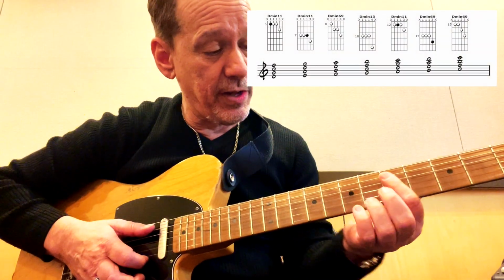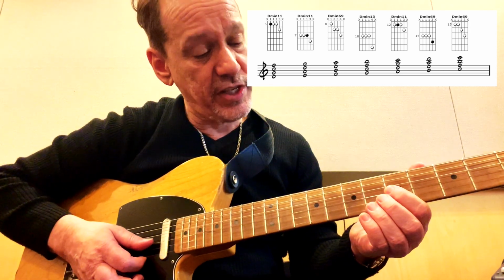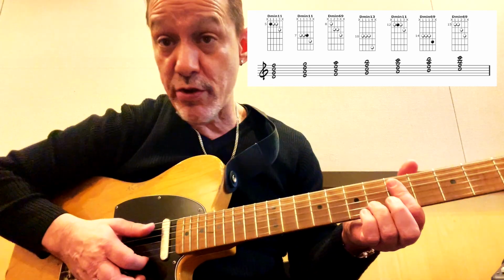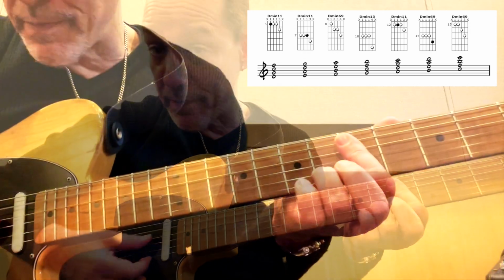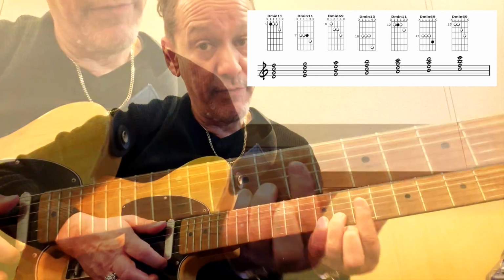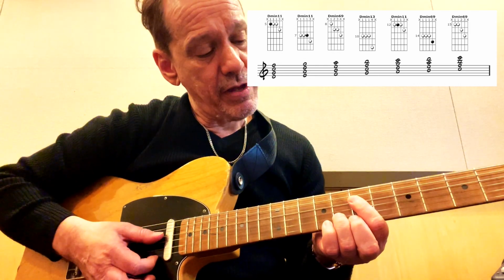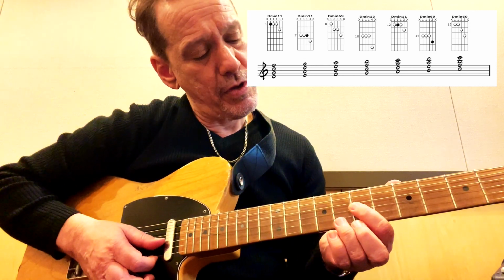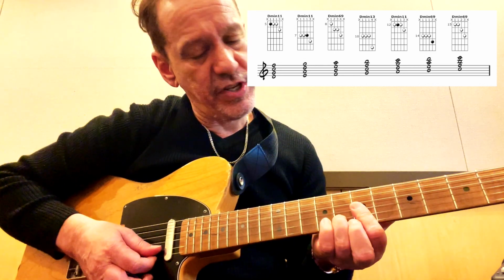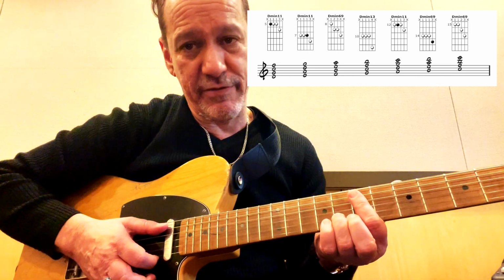What would this be? Well, let's see. D is the root, G is the 11th, C is the flat 7, and F is the 3rd, so it's some kind of D minor 11 chord. We move to the next one. What do we have? E is the 9th, A is the 5th, D is the root, and G is the 11th. So again, this is going to be some kind of D minor 11 chord.